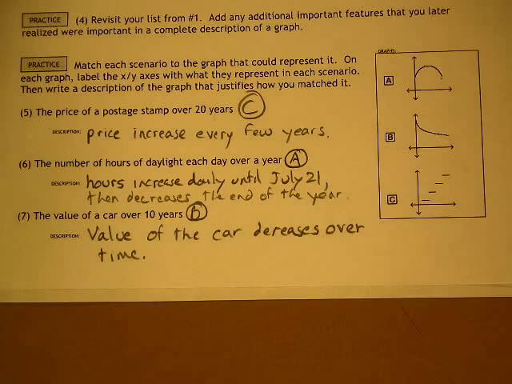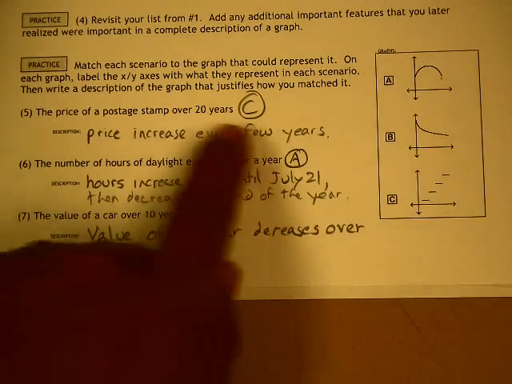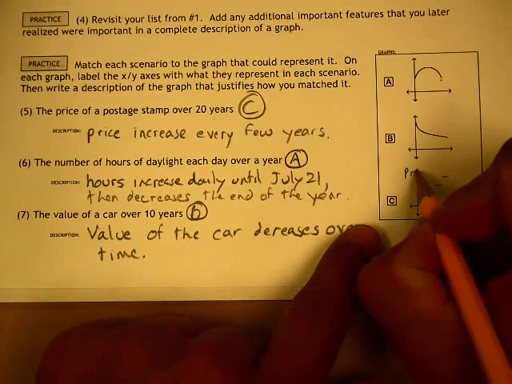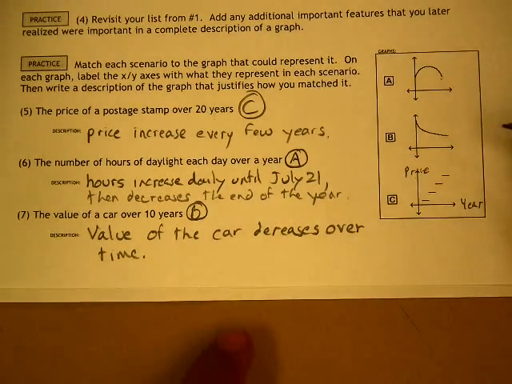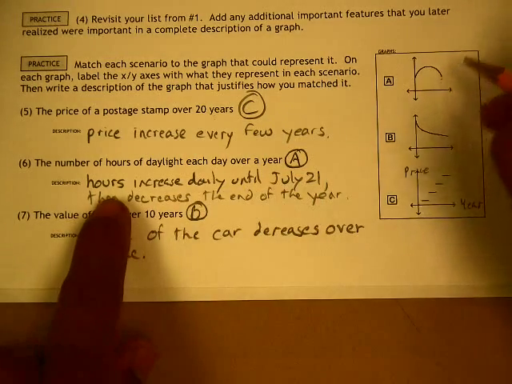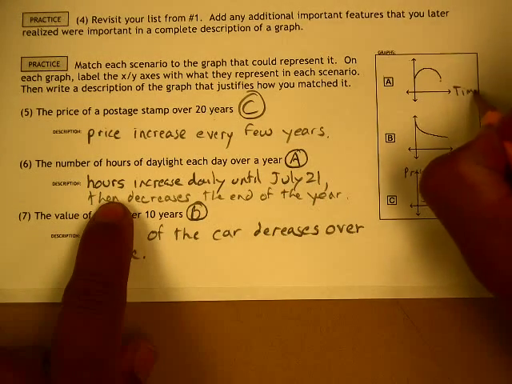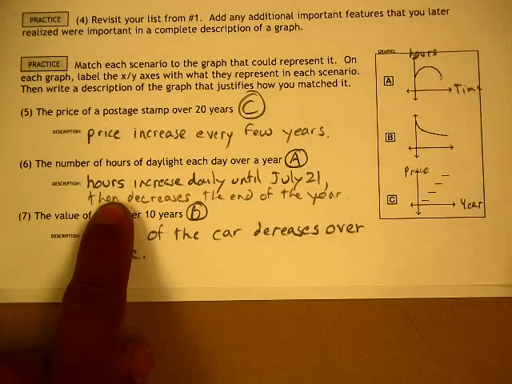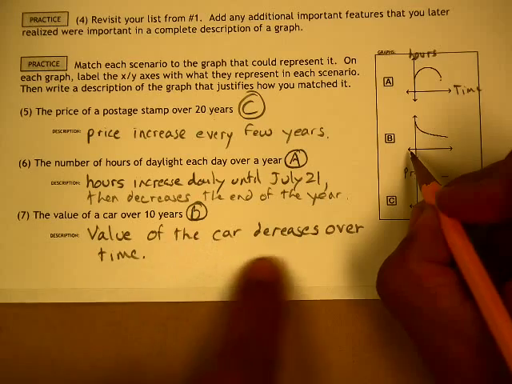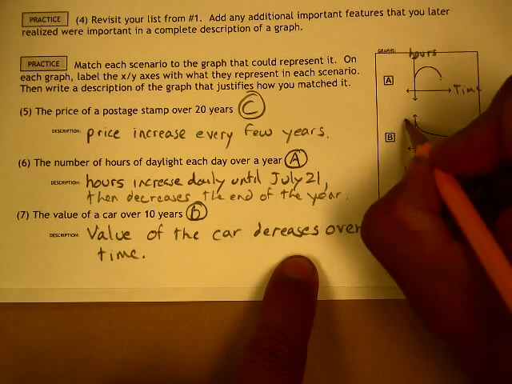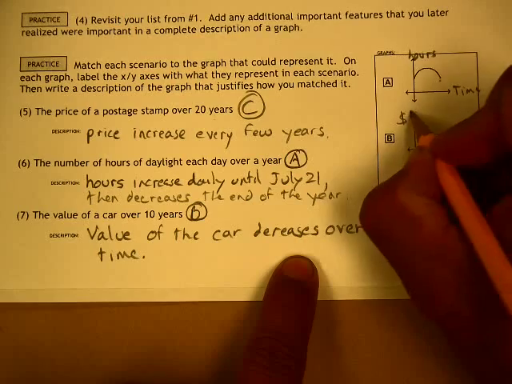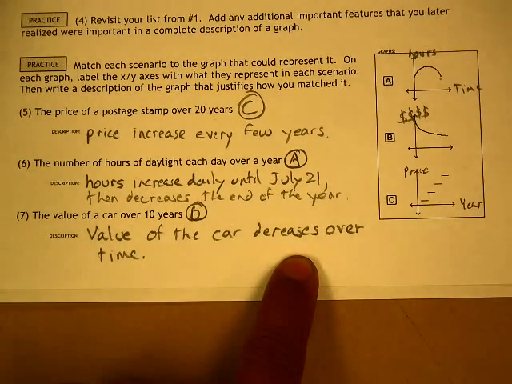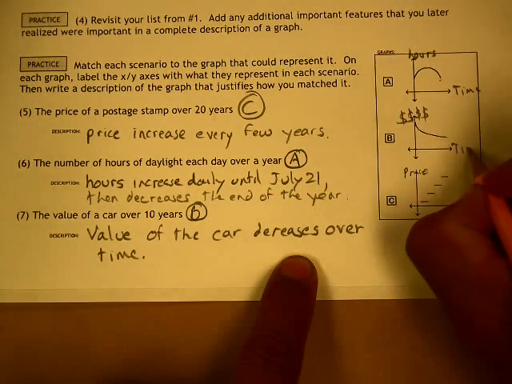Okay, we were also supposed to label the X and Y axes. So price of a postage stamp, these would be the year, and this would be the price. For graph A, this would be the month or the time, and this would be the hours. And of course this one here for graph B, value of the car that decreases over time. So this would be the value, and I'll use dollar signs to represent it. Maybe I should put $3 or $4 signs because cars are fairly expensive, and this of course is time.